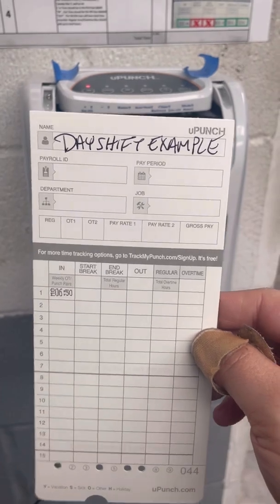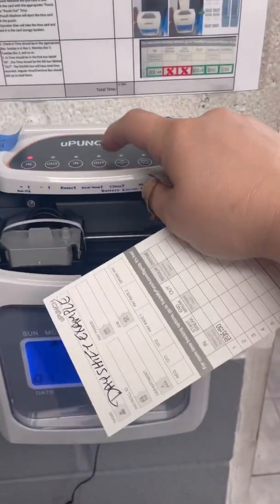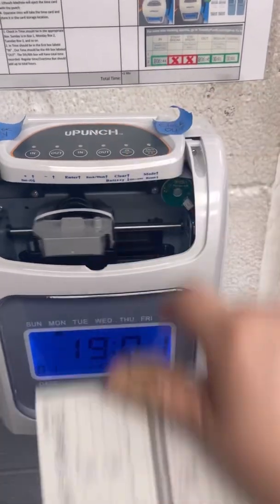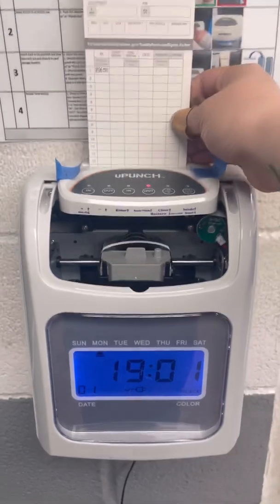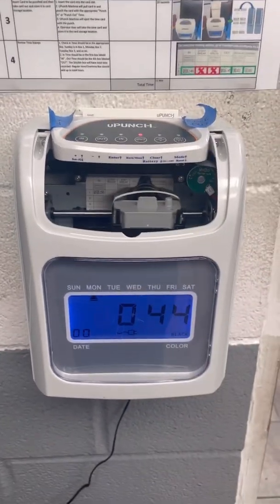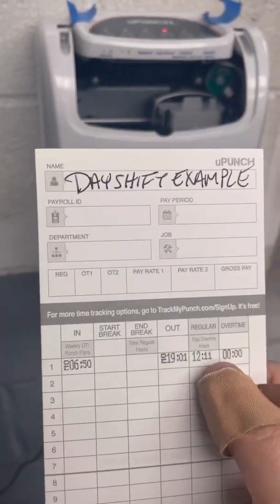Now we're going to look at how to clock out for day shift. So first thing you're going to do is move the UPunch over to clock out, and then insert your card. And now you can see that you are clocked in and clocked out.